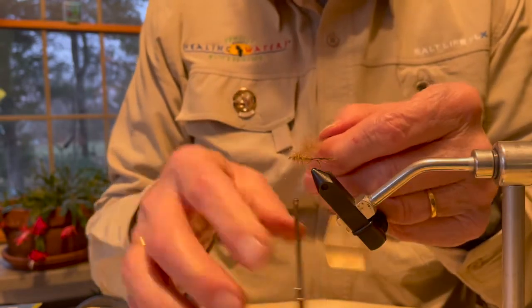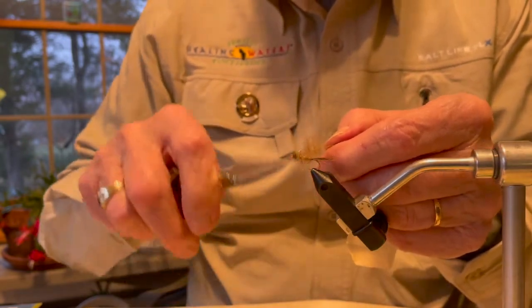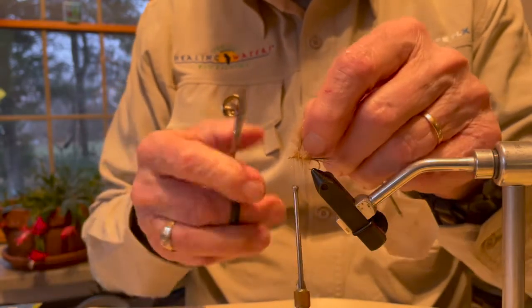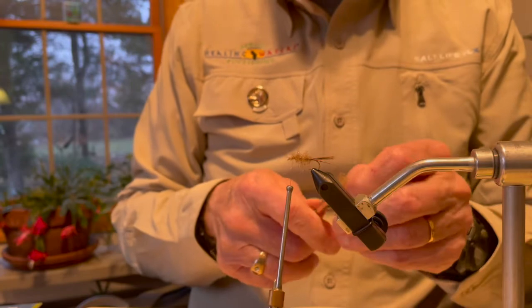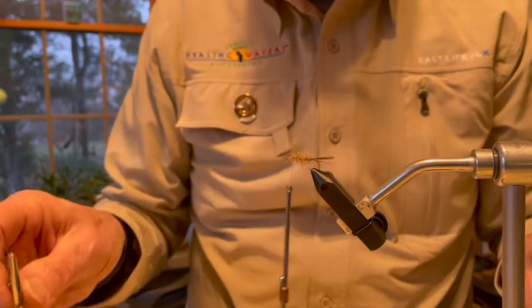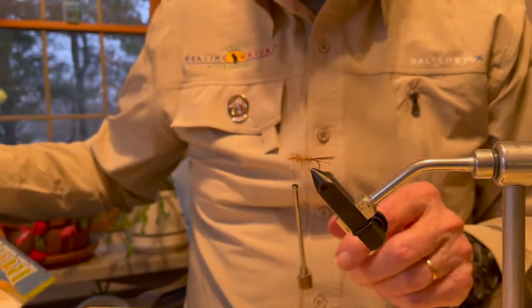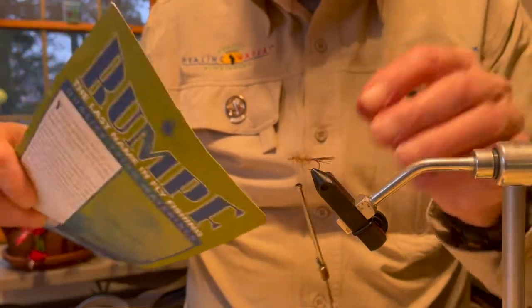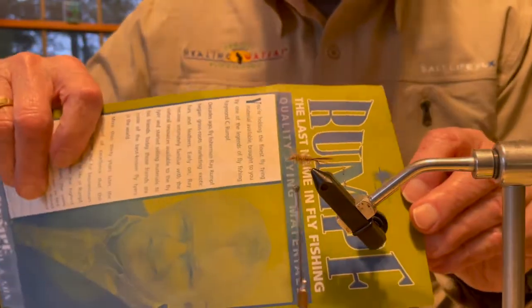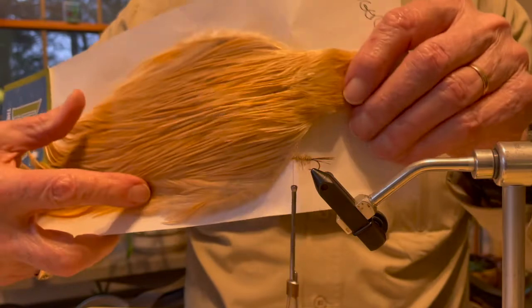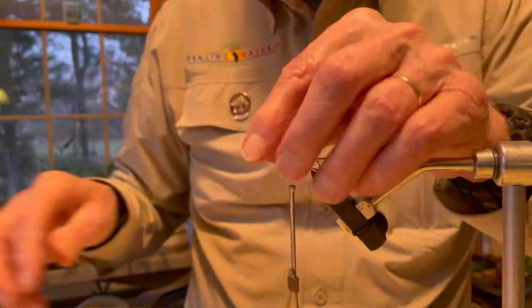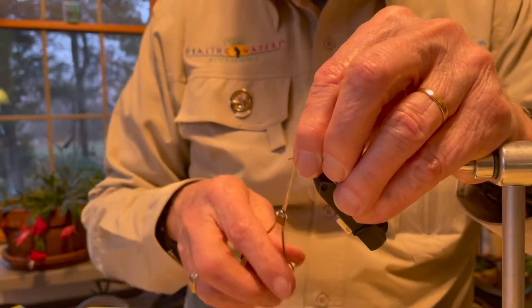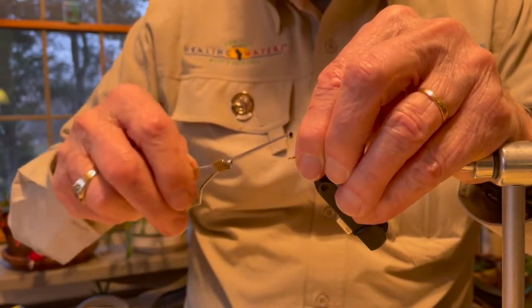Switch hands, make 2 wraps in front, and then I can clip off this excess that I don't really need. So I hope that you can see already that this is very robust and it looks very buggy, and hopefully if I held that up like so, you might be able to see that a little bit better. All right, so I'm going to stroke this back, because the next thing we're going to do is put in a wing case.